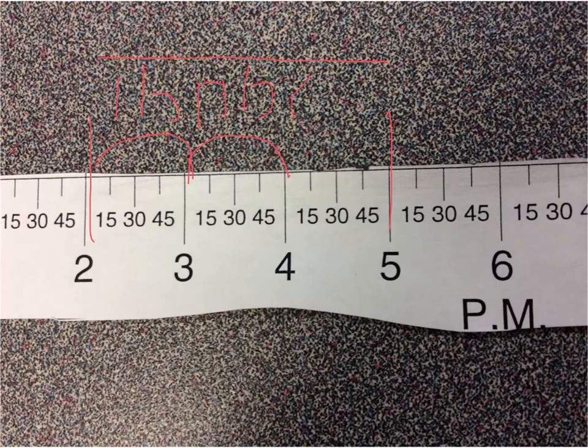And then we do one more to 5. So we're trying to figure out how many hours in between, so we add up 1 hour plus 1 hour plus 1 hour equals 3 hours.